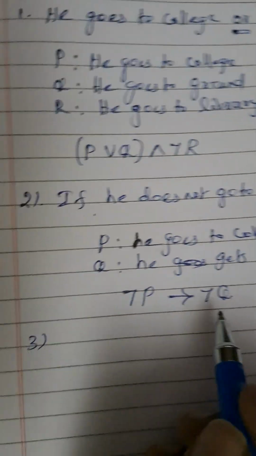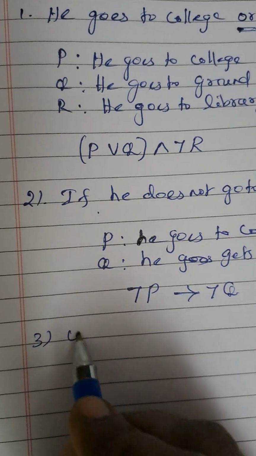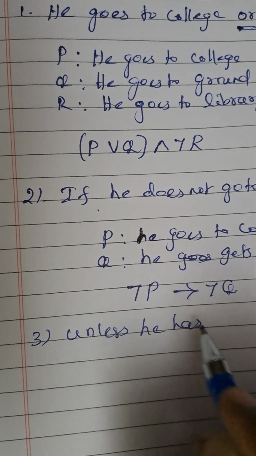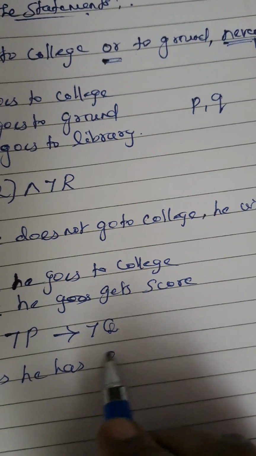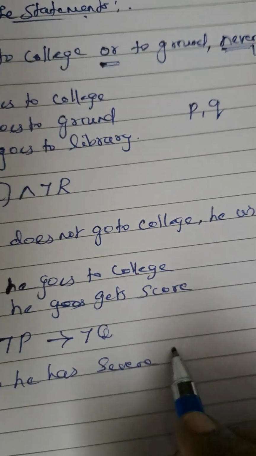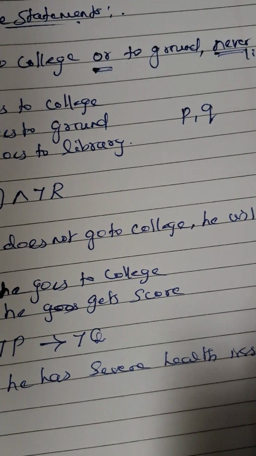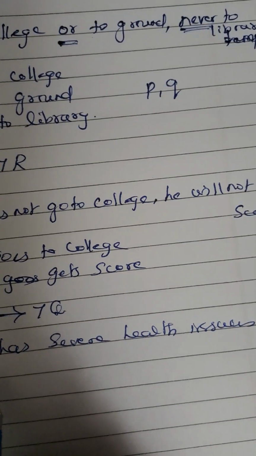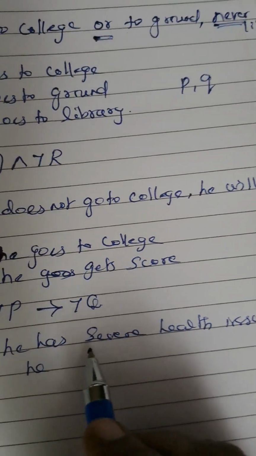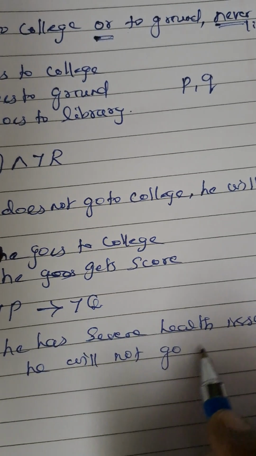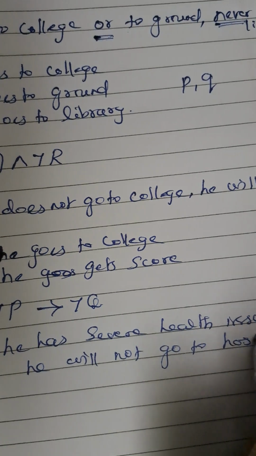Another example with the same I'll tell. Unless he has severe health issues, he will not go to hospital.